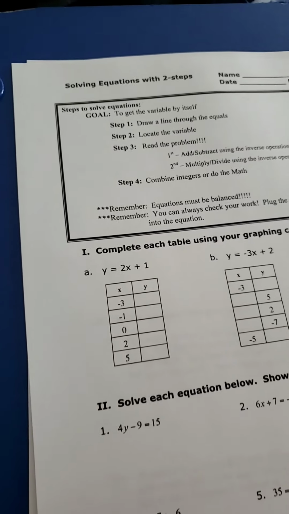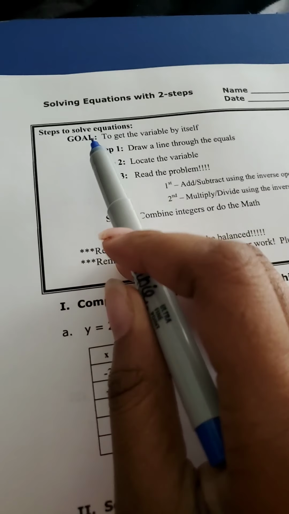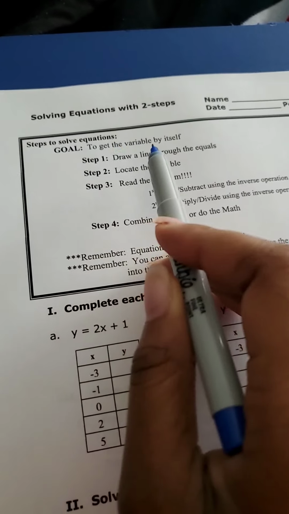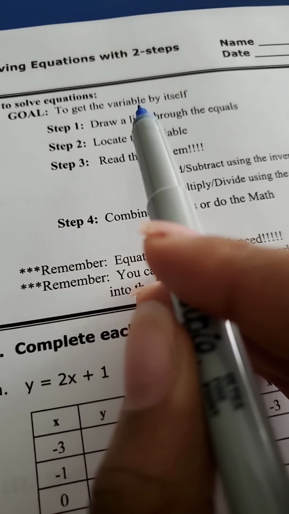Two-step equations with Miss Calico. You're so welcome. So first thing, it tells you the steps. Steps to solve equations. Goal: get the variable by itself. That's always your goal at the end, because when you get the variable by itself, you solve it.